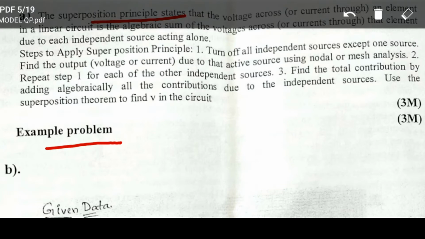Apply the superposition principle, with one of the sources acting alone, and then the other source acting alone, that is, individual sources acting alone. The superposition theorem states that the response in any element is equal to the algebraic sum of the individual responses. That is the simple superposition theorem. We have to remember that. Example problem, you will get 3 marks.